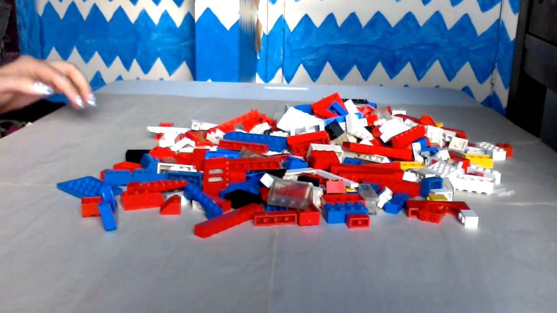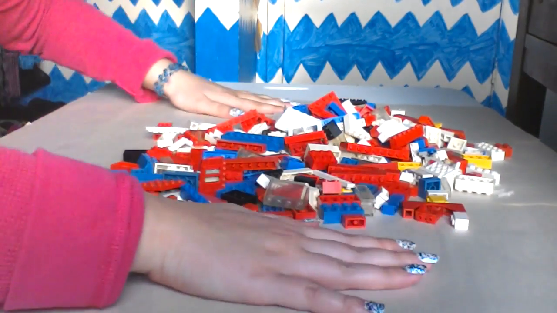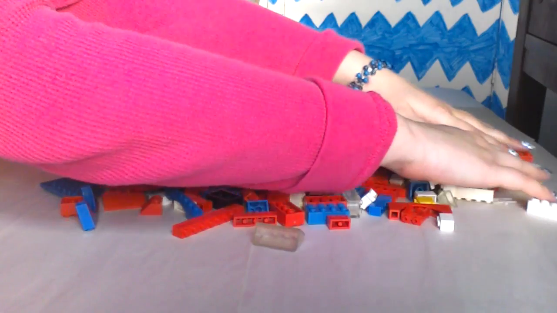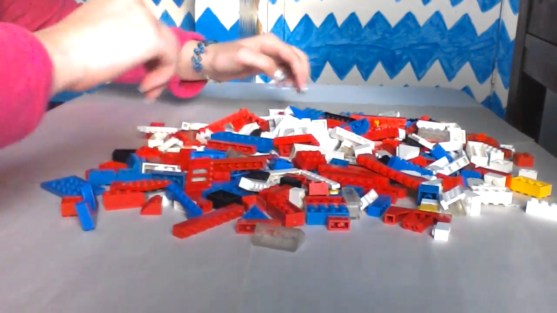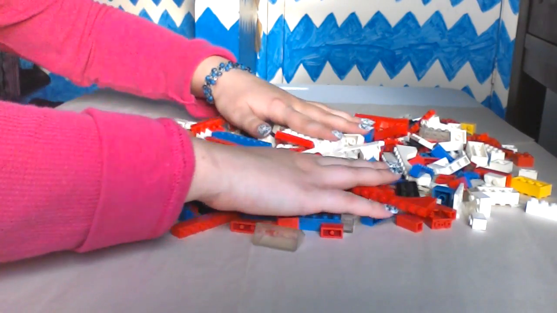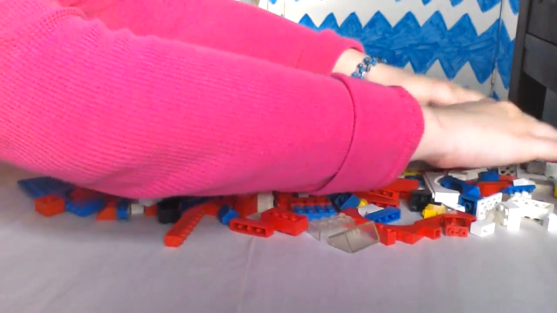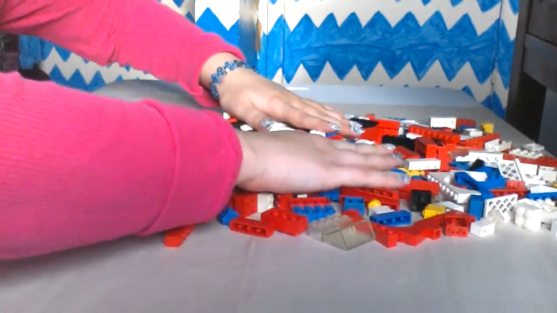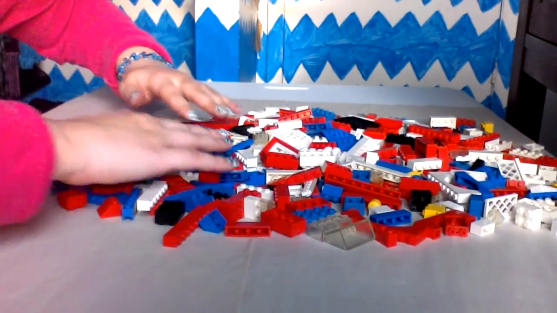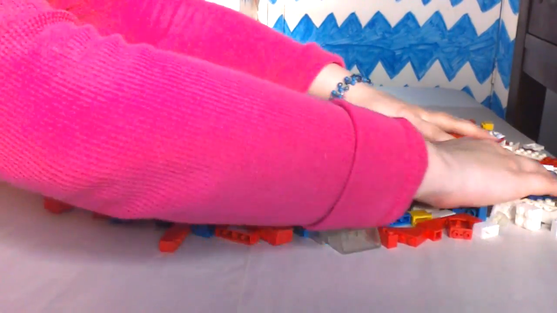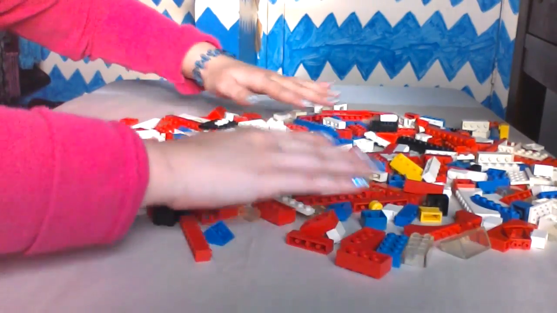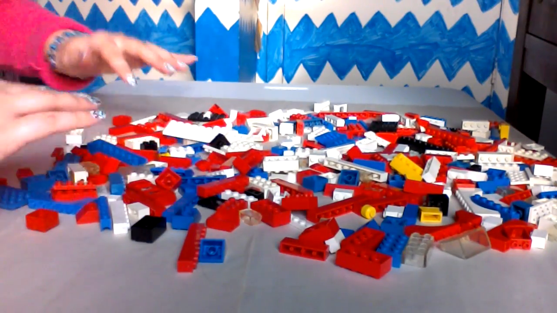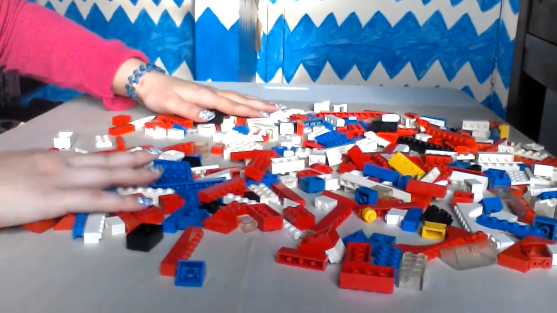Okay, well maybe that was a little too much, but I like big continents, so actually this is good. And then you just kind of spread them out and arrange your continent into the shape.